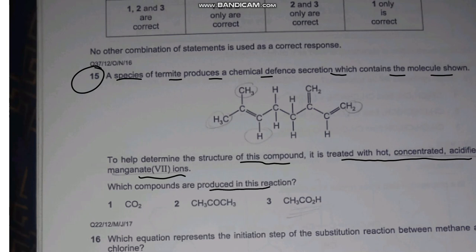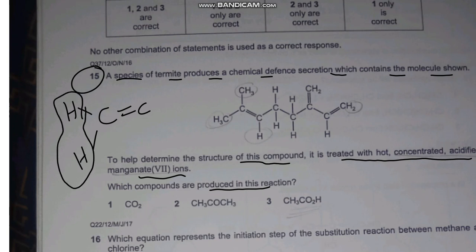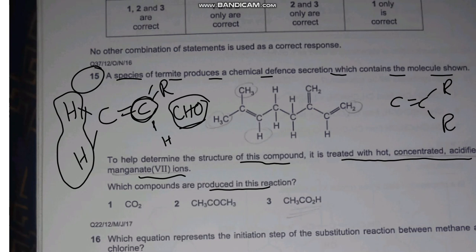In this question, we can see there is a carbon-carbon double bond, and if both hydrogens are attached to the same carbon, there will be one molecule of carbon dioxide produced. If there is an R and an H, an aldehyde will form, and the aldehyde ultimately forms the carboxylic acid. If the double-bond carbon has R groups on both sides, we see ketone formation.